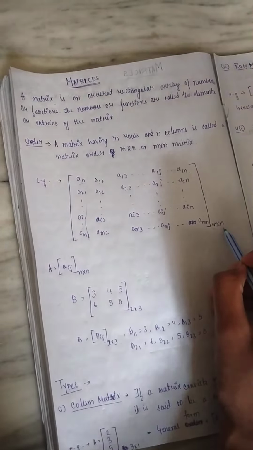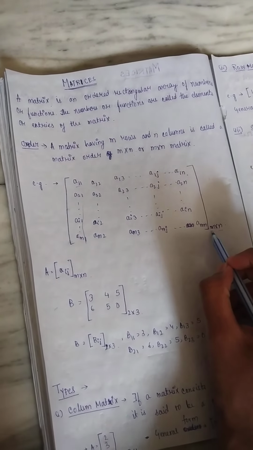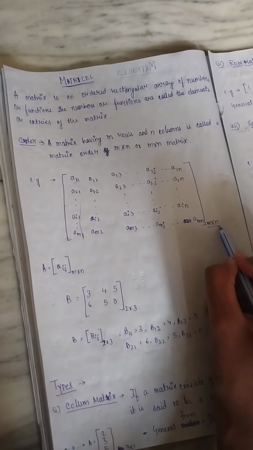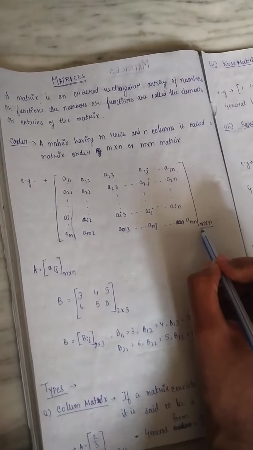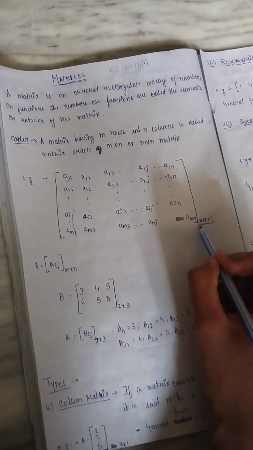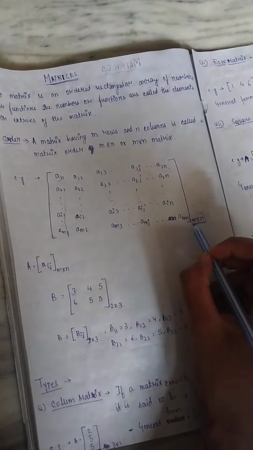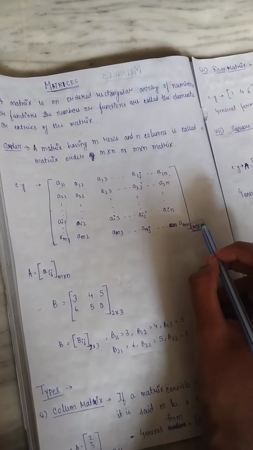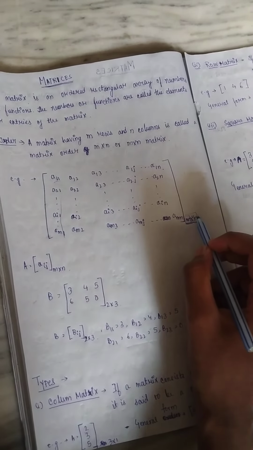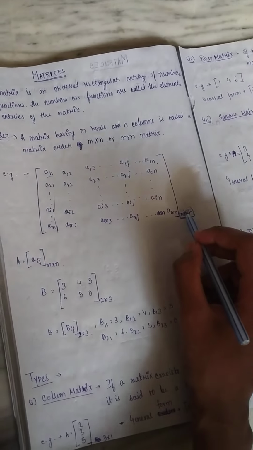Generally we write the order at the bottom right-hand side, with the number of rows first, followed by the number of columns, and this is always fixed.